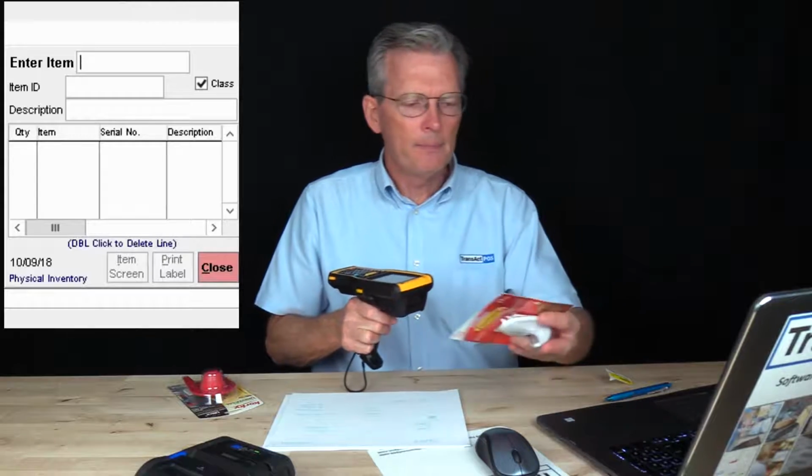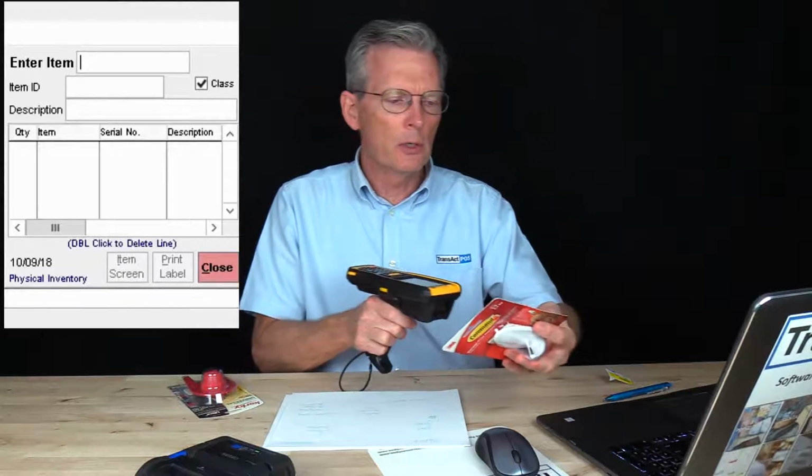As you'll see, the aisle 5 now appears on the listing. You'll simply tap it, select the Select button, and here comes the entry screen. We're going to go ahead and scan an item. I have a command hook.